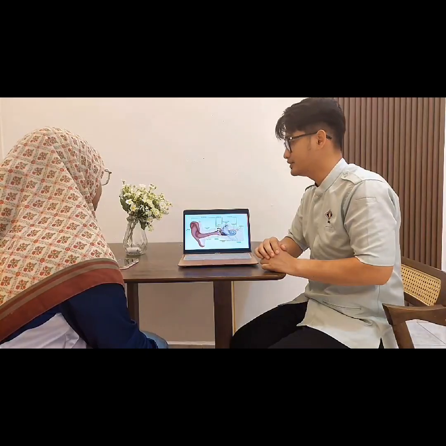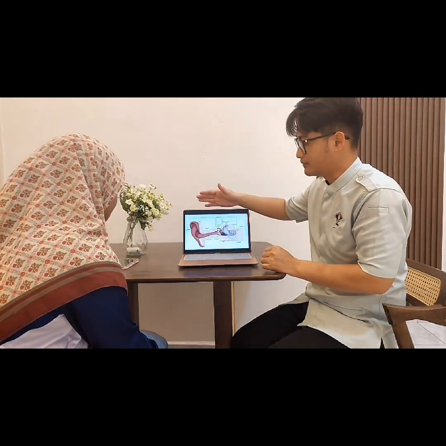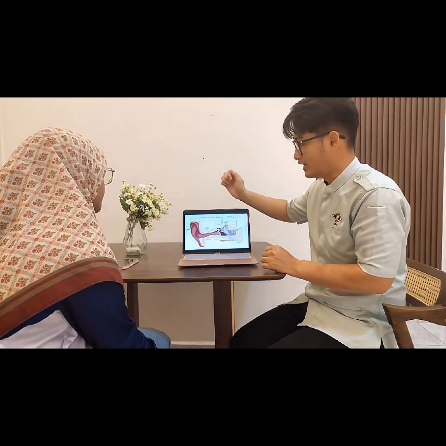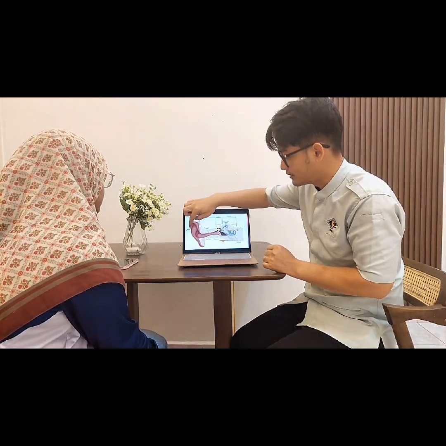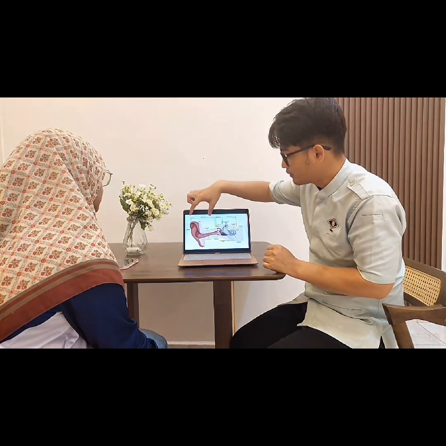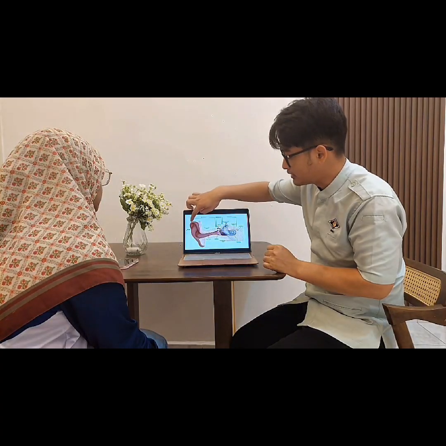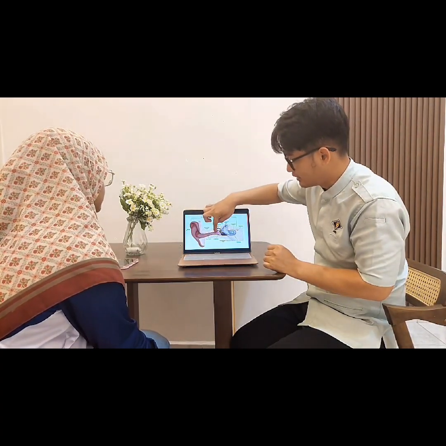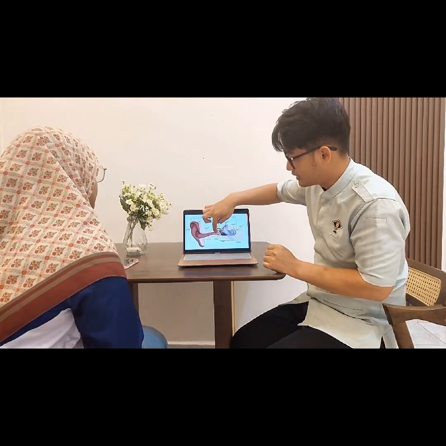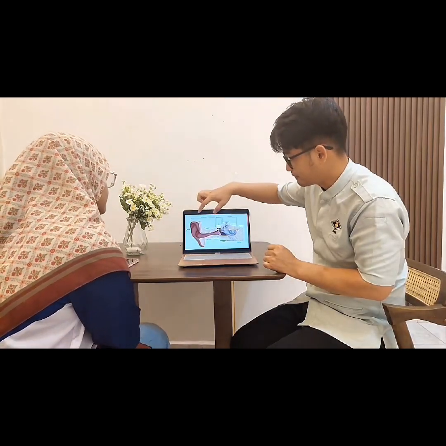Okay, this is the structure of our ear that I told you about just now. This is the pinna. So for the outer ear, we have the pinna here and the auditory canal, or we call it the ear canal.